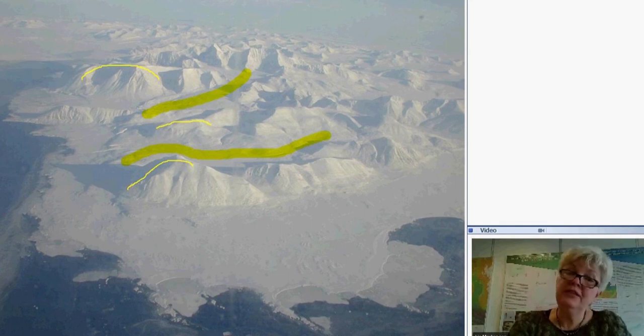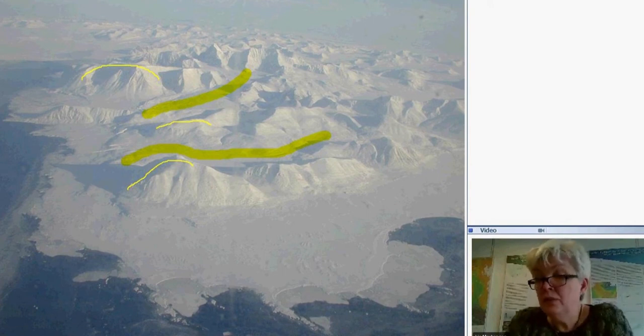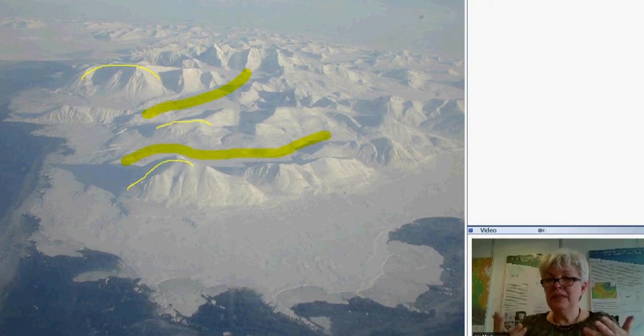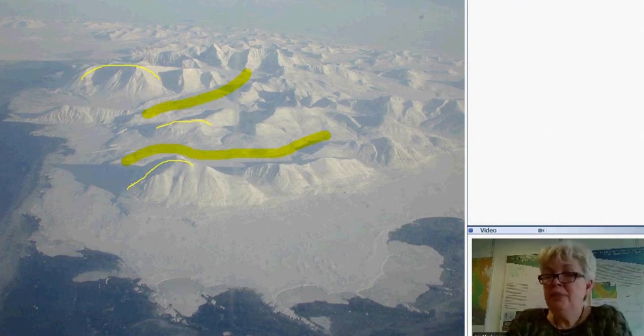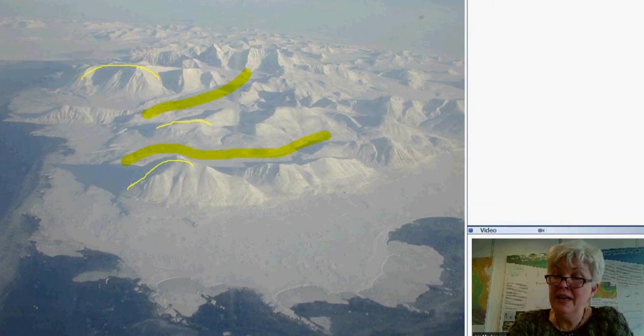So this is pretty much how we would imagine the Faroes looked like about 20,000 years ago, when the last ice age was at its maximum. And this process was the process that completely transformed the quite flat landscape to these very deeply eroded deep fiords and valleys that we can see today.